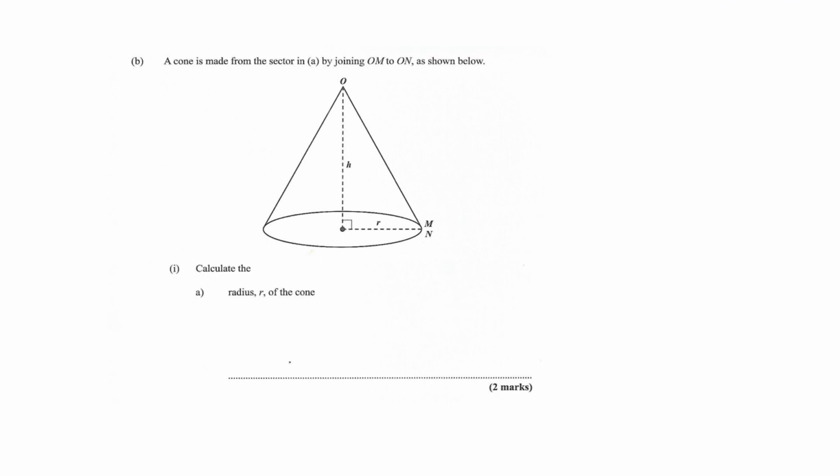Part B: the cone is made from the sector in A by joining OM to ON as shown below. Calculate the radius r of the cone.